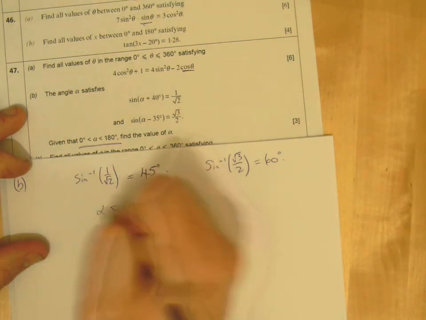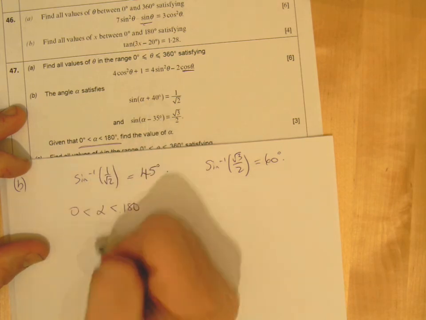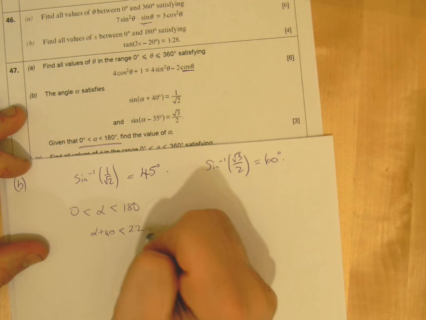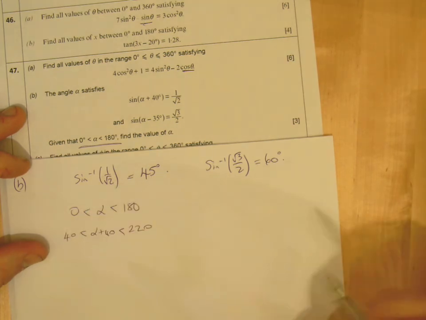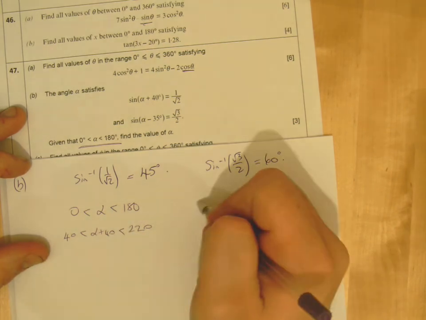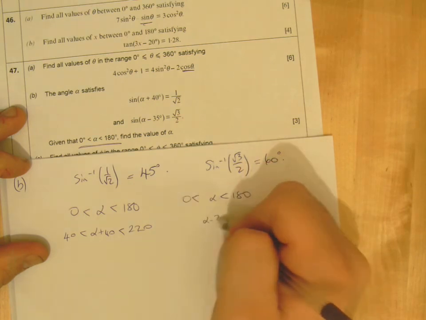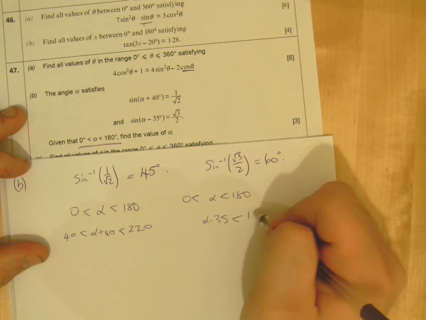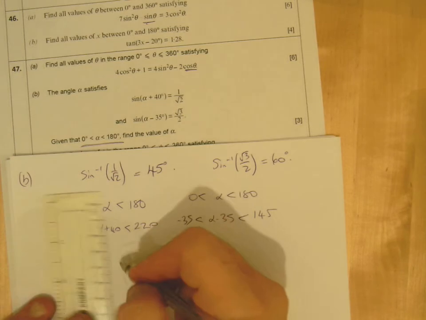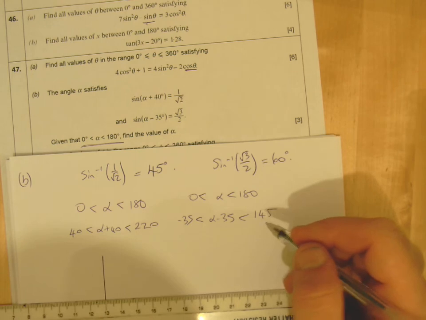But let's not forget, in both of these cases, we've got alpha plus 40, so adding 40 there you get 220, and adding 40 here you get that there, so it'd have to be between 40 and 220. We need to look at results in that range, and then the other one, alpha take away 35, so that would be 145 minus 35. So I'm going to draw my graph now just to see all our results in that range. So it's a typical sine graph.